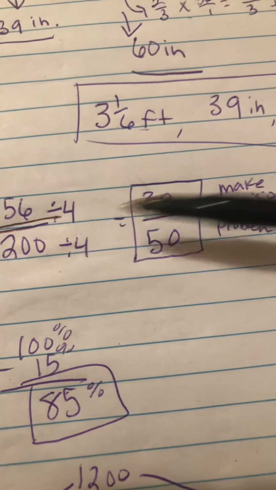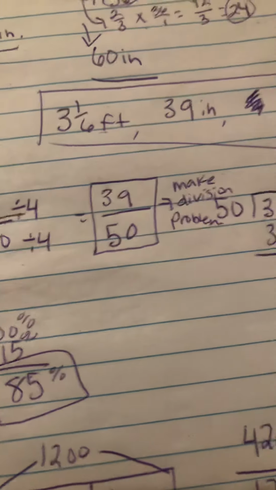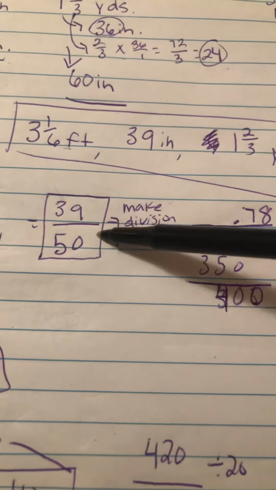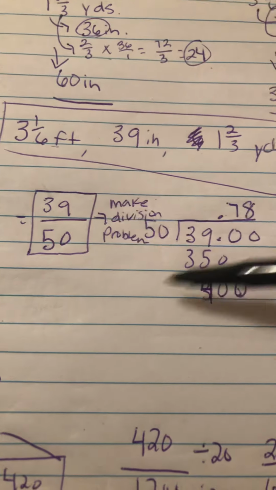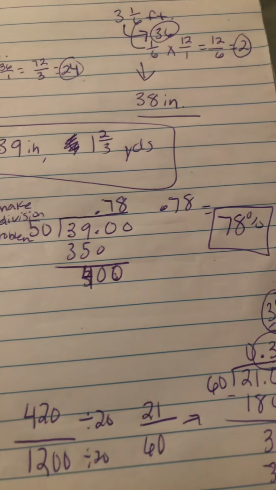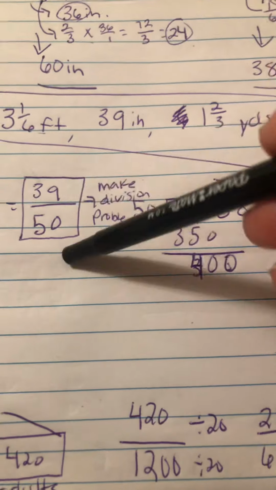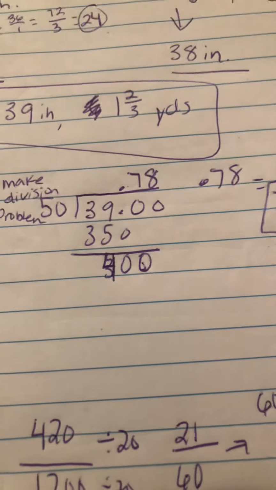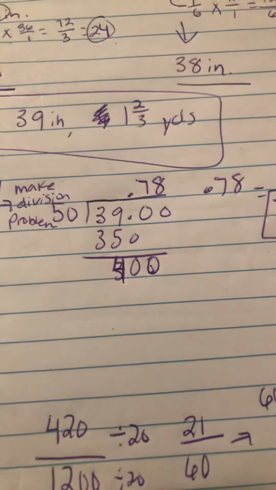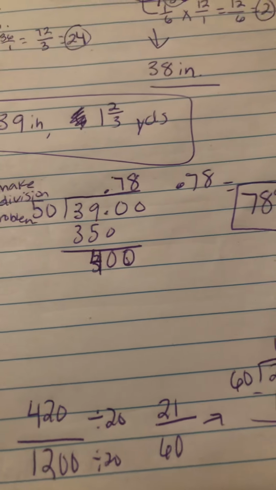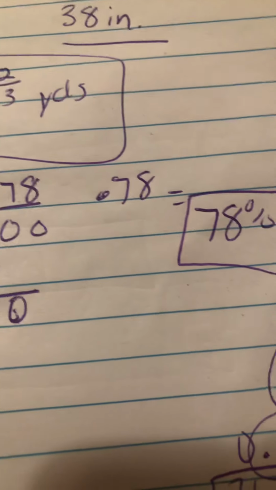I went ahead and simplified that down just so it'd be easier numbers for me. And then since the problem asked us for a percentage, I made my fraction into a division problem, so then I could easily see that it would be 78%, right? So I had got my fraction down to where it's more simple numbers. Then I'm trying to see how many times can 50 go into 39, and remember, bring up that decimal. And then if I can see it's 78 hundredths, we already know we can simply change that to a percent, right? Because it's out of 100, and percent can mean out of 100.